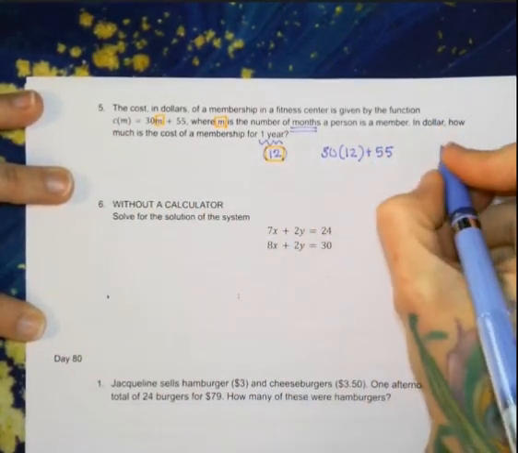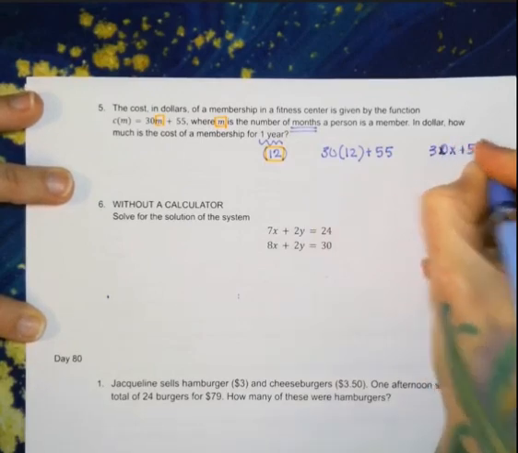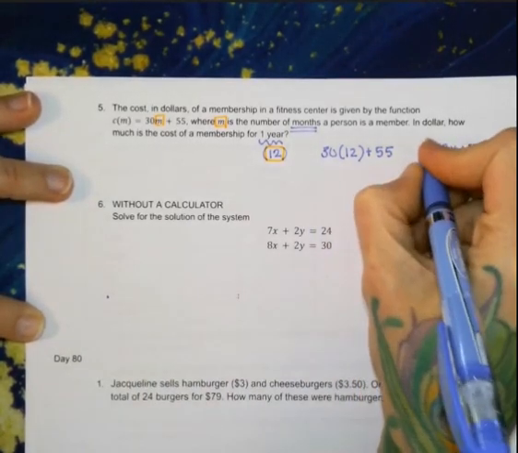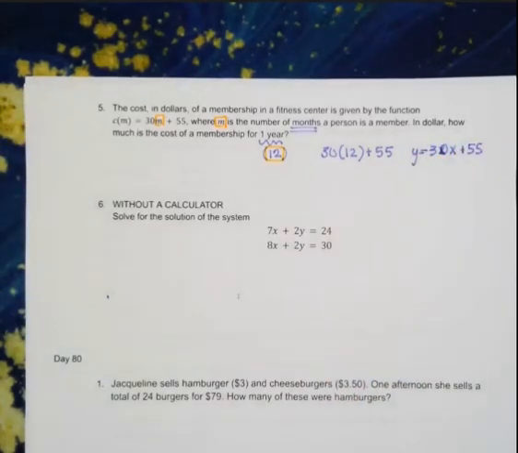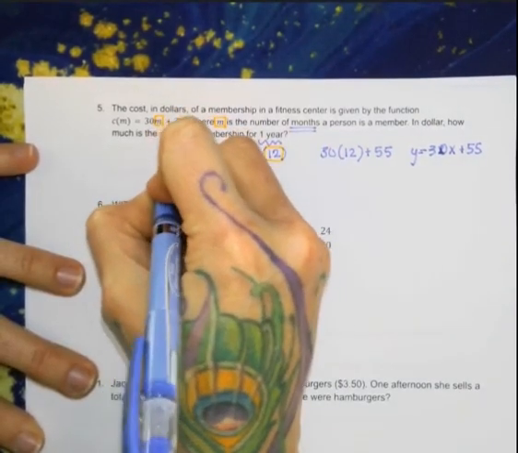You could also put in the function 30x plus 55 and then go to your table and find it as well. You can put it in the y equals on a TI-84, or you could put it in Desmos and then get the table and plug in the value of 12 if the math is giving you some issues or makes you nervous. Without a calculator, just to make sure we're practicing, 30 times 12.